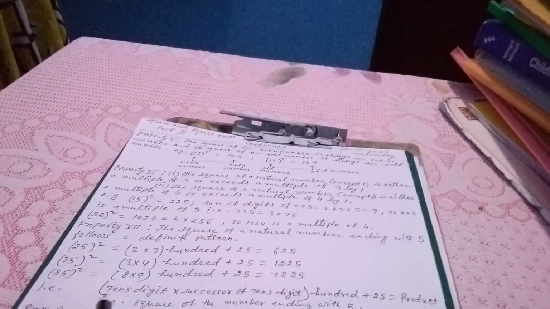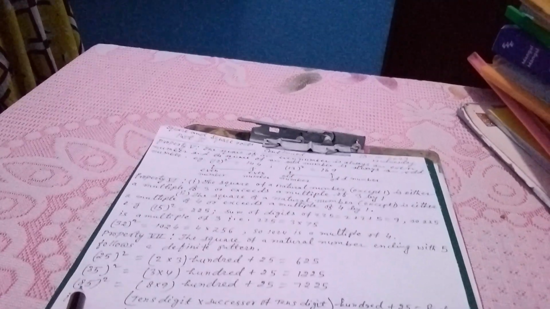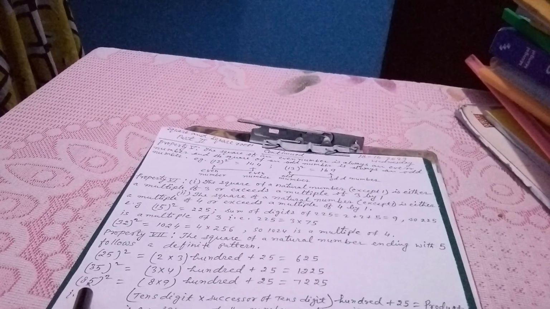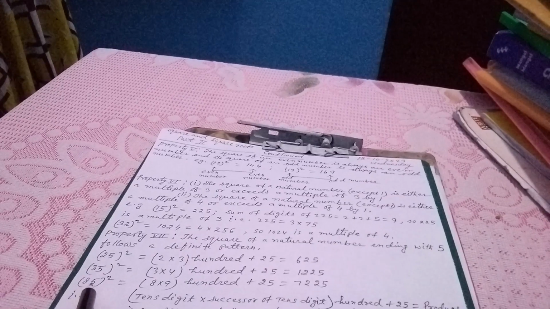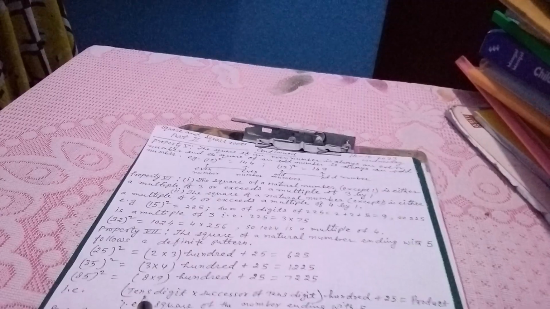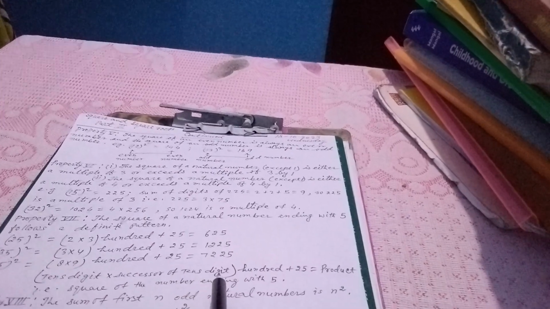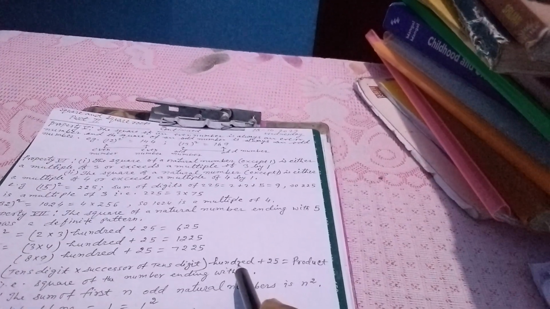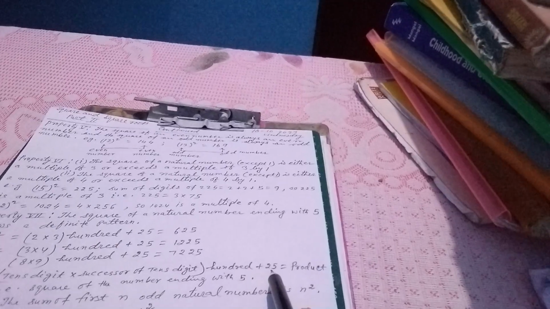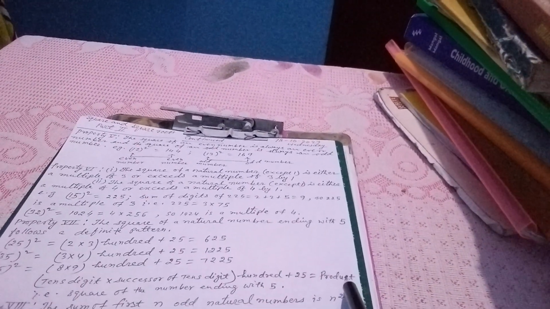So the pattern is this: the square of any number which has 5 at its unit place or ones place, its pattern will be tens digit into successor of the tens digit, into 100 plus 25. That is the product we will get.